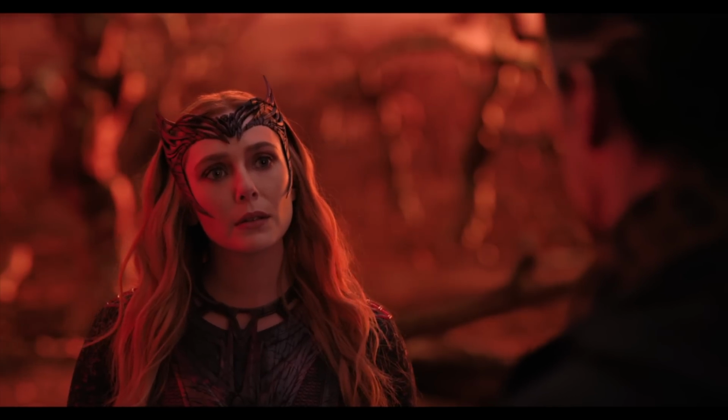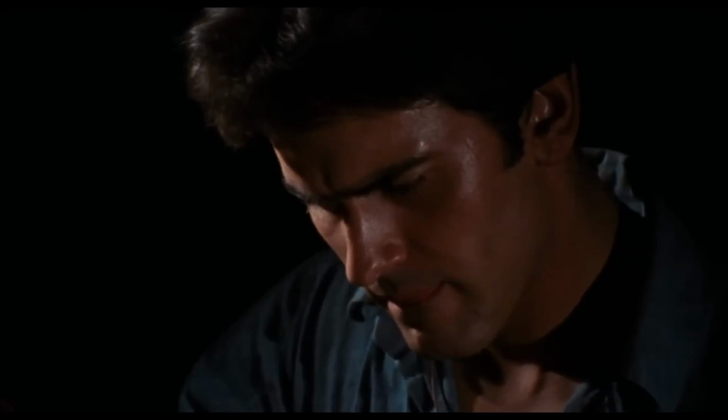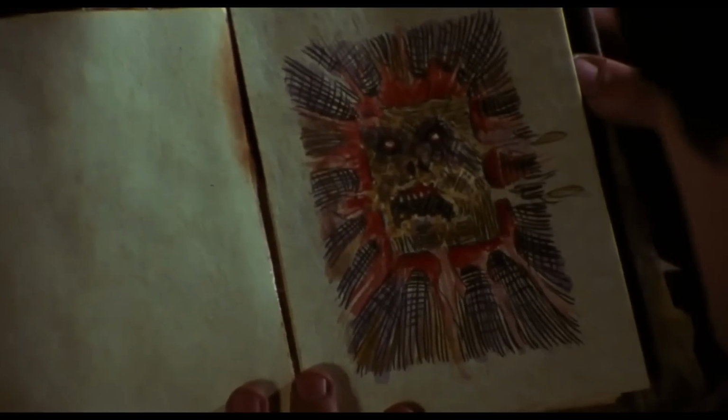Once Wanda's outed as the Scarlet Witch, we see the Darkhold. Now, we originally saw the Darkhold in WandaVision and of course in the comics, so it's not like a direct reference to Raimi's other works. But it is really fun to mention that this is not the first time that Raimi has dealt with a cursed demonic book. Necronomicon Ex Mortis. Roughly translated, Book of the Dead.